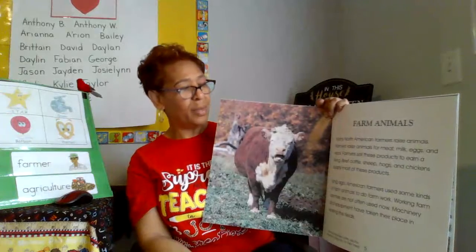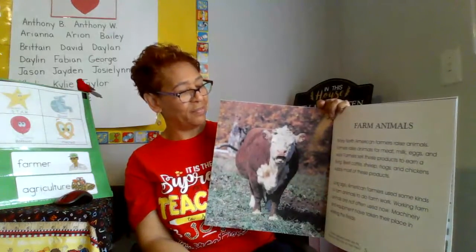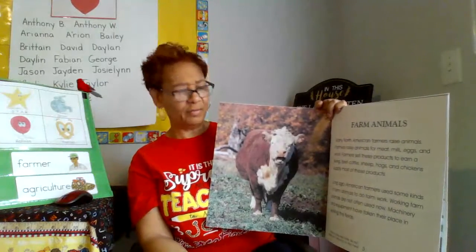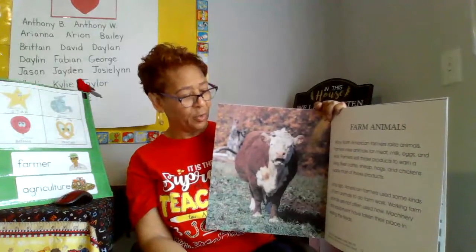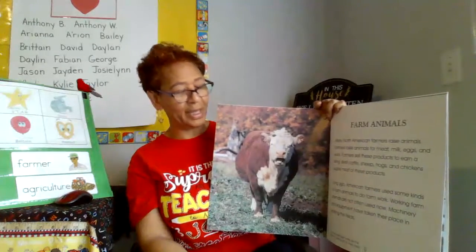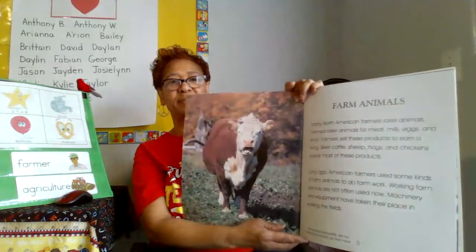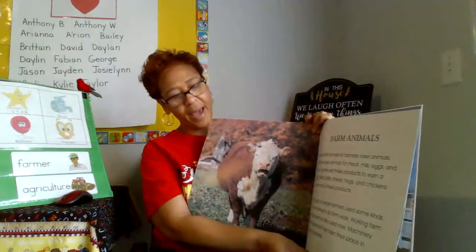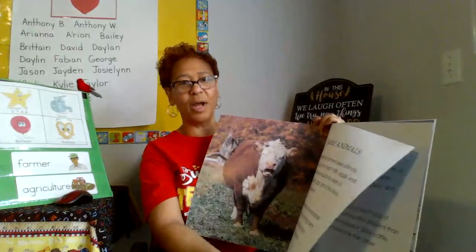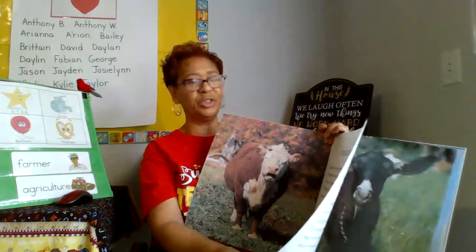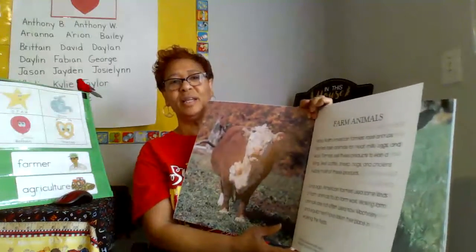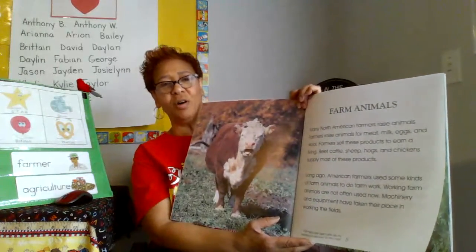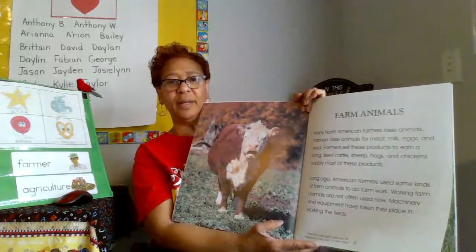Long ago, American farmers used some kinds of farm animals to do farm work. Working farm animals are not often used today. Machinery and equipment have taken their place in working the fields. You see a lot of farm machinery as you're going back and forth to West Palm, right? You see tractors, you see graders, you see backhoes, you see the spreaders, you see all kind of equipment, harvesting equipment.